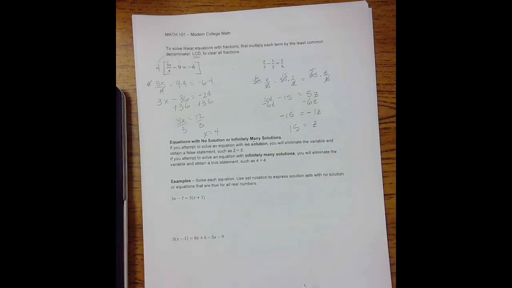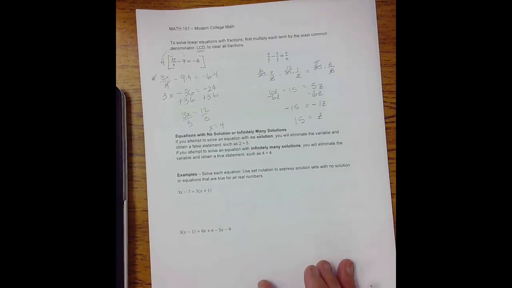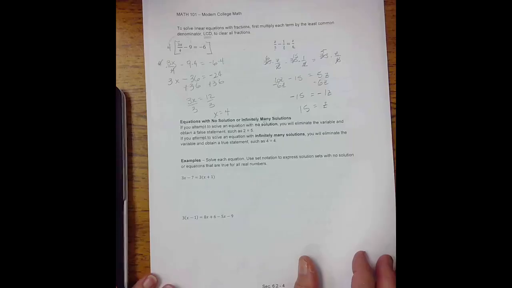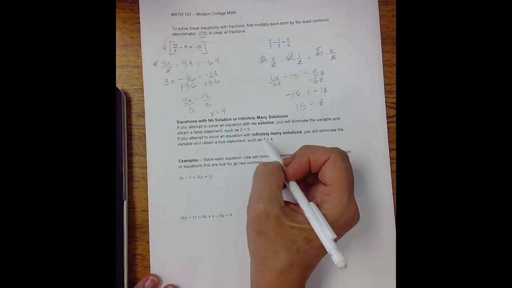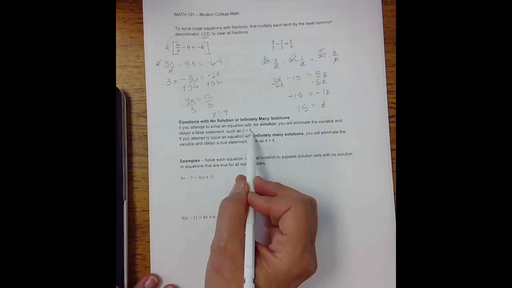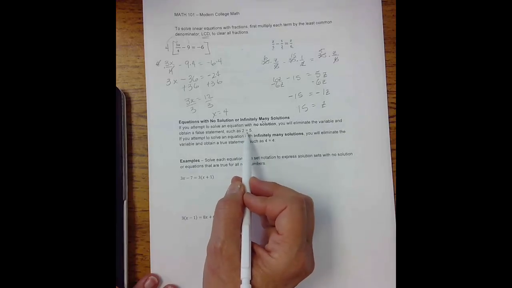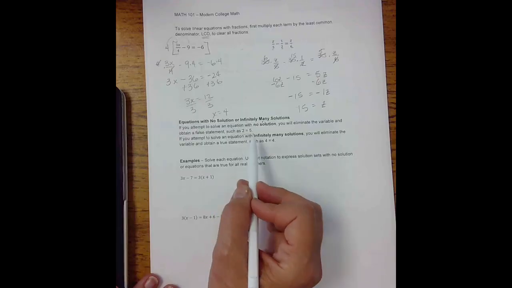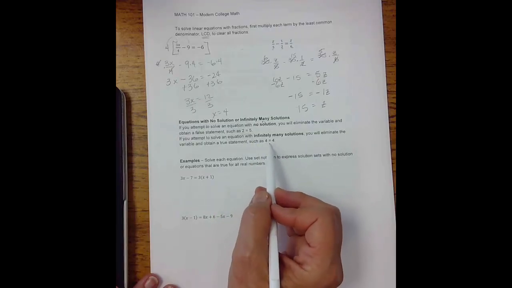There are times that you will run into problems where there's a no solution or there's an infinite number of solutions. No solution means when you solve it, your variables cancel out and you have a statement that is not true. On the other side, if you have a statement that is true, then you're going to have an infinite number of solutions. So let me take the first one.